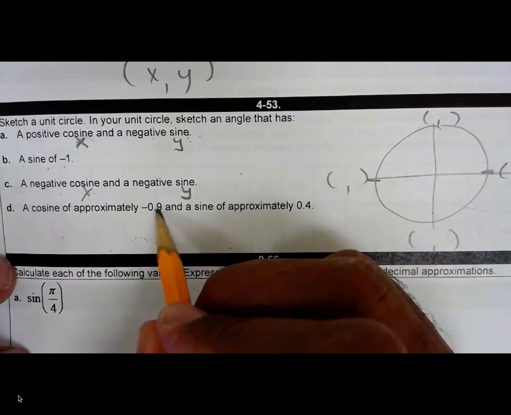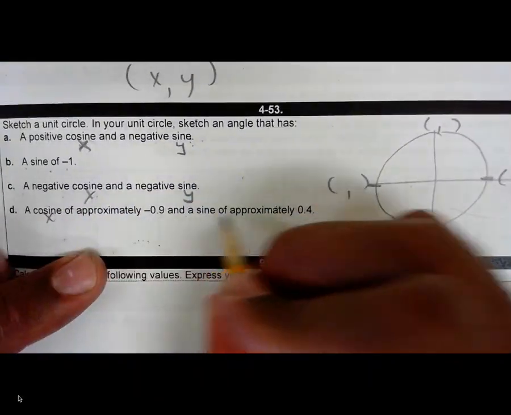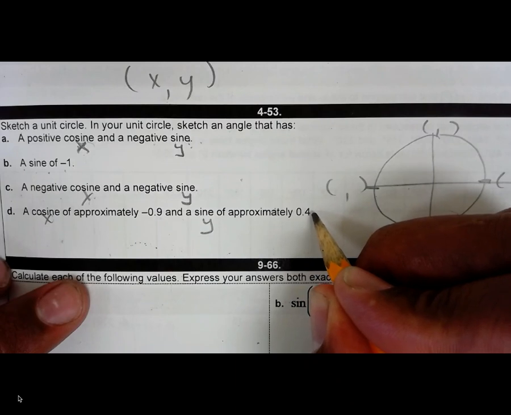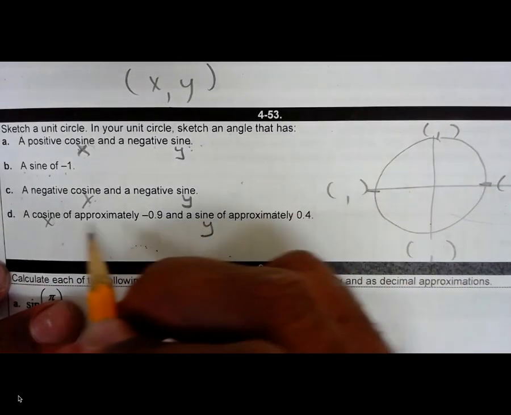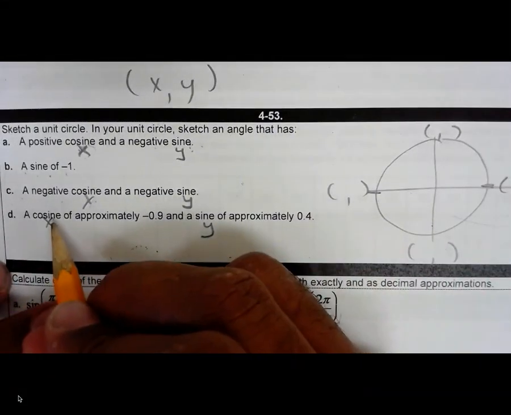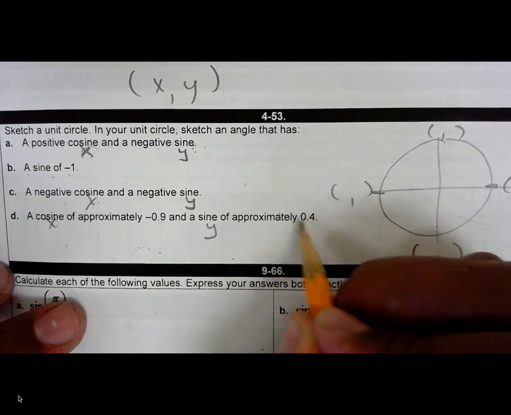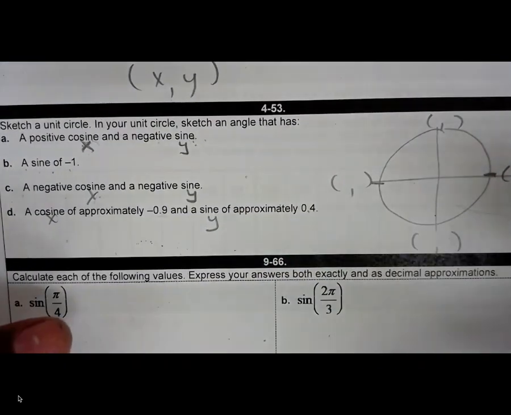Where would it be really close to negative 1, or the X be close to negative 1? And the sine, or Y, be approximately 0.4, which is pretty close to 1/2. So where would X, or cosine, be close to negative 1, but sine also be close to being 1/2? So look at your graph and figure out where that would be on here.